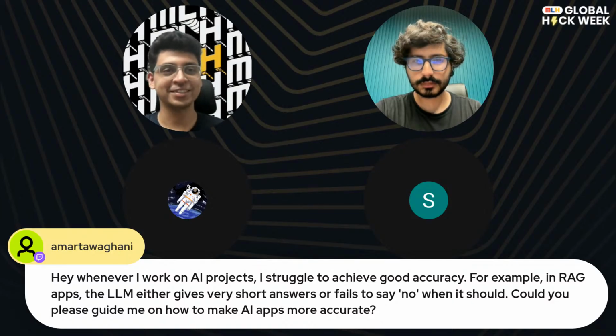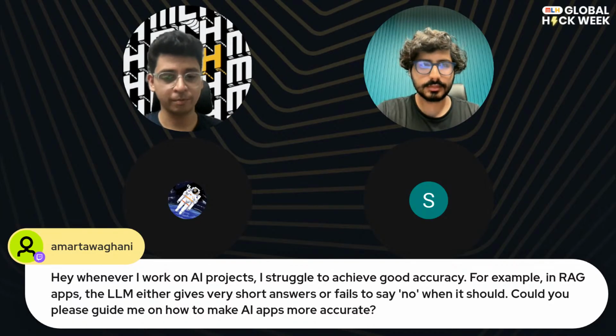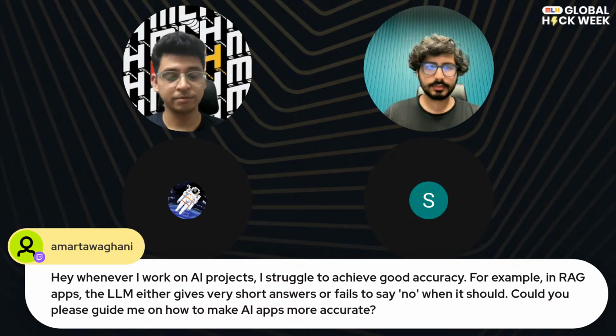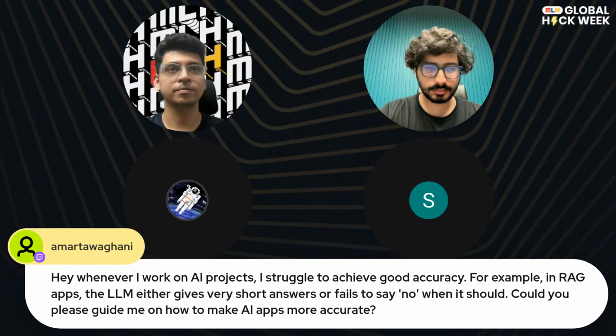Sorry. So he's asking about how to improve the accuracy of apps, for example with RAG and other LLMs. RAG is different. It works on the documentation or the data you have for your apps. It's kind of a different data source you can answer from, like a question answer agent.